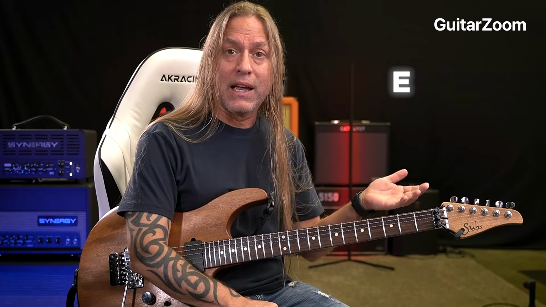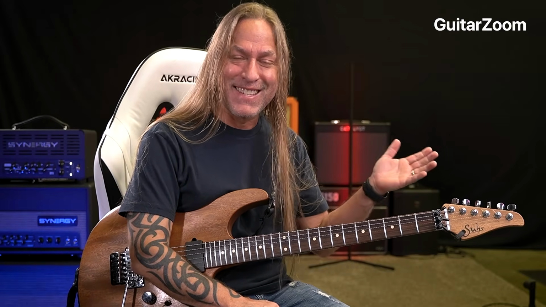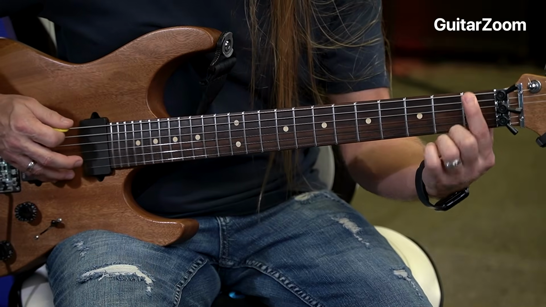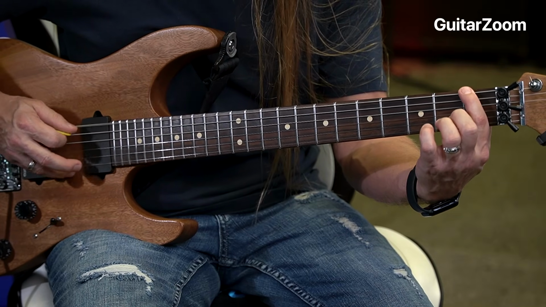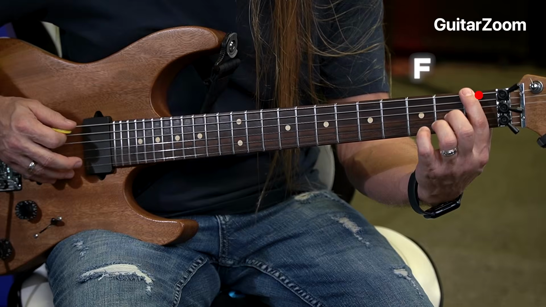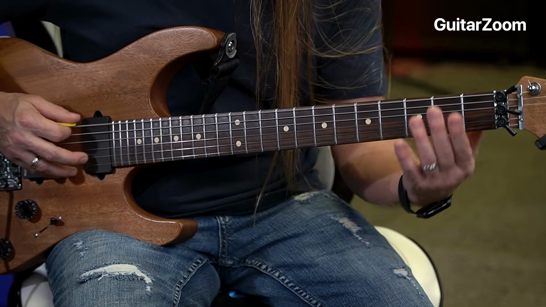Okay, so the first thing I have to do, of course, is memorize that the sixth string is E when I pluck it. So if I go to the first fret, which is an odd number, some of you would have dots, some of you would not. That's an F. Okay, so E, F, 0, 1.